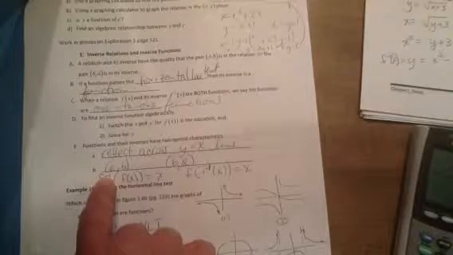Two characteristics. The function and its inverse reflect across the y equals x line, and if the original has this point, the inverse has this point. This is the notation we would use. This is the inverse function. It is not a reciprocal. You could also write f of g of x. And this is also the inverse. And when you compose these two functions, you will get x.